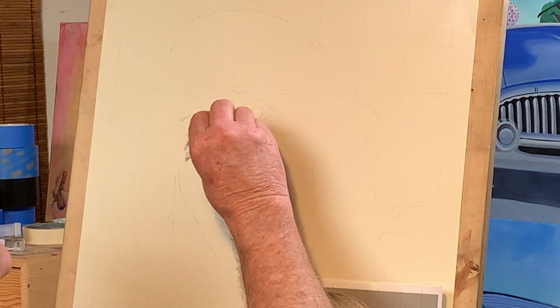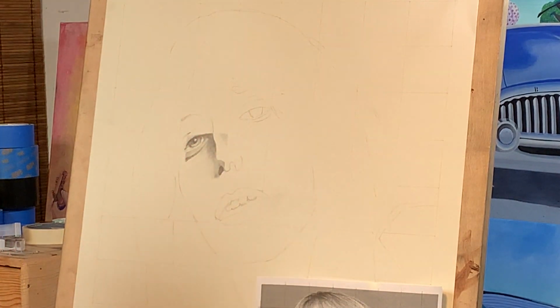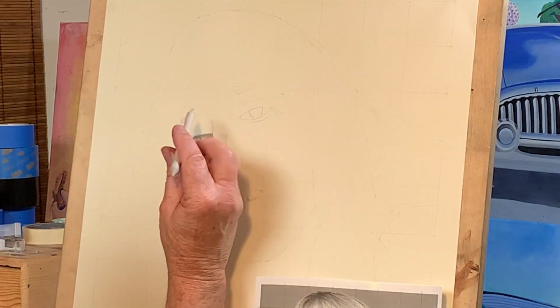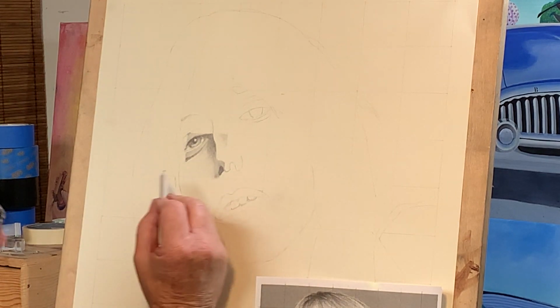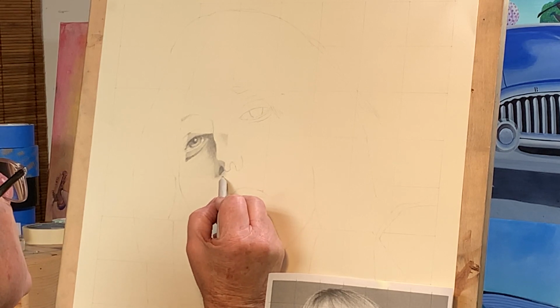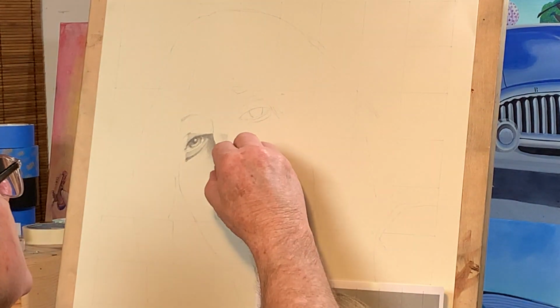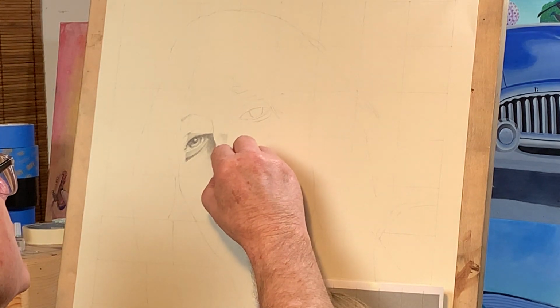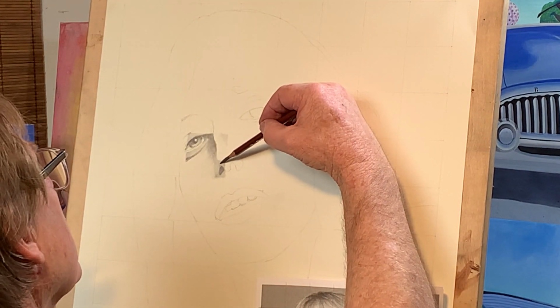I'm going to go ahead and soften that value right there. Okay, let's see here. Oh, no, that shadow comes all the way down here and down to that very corner of that module. Little bit of the core coming right up on that side of that nose.